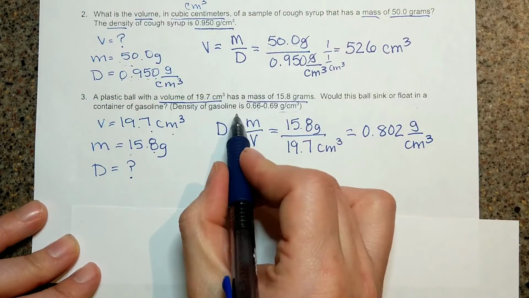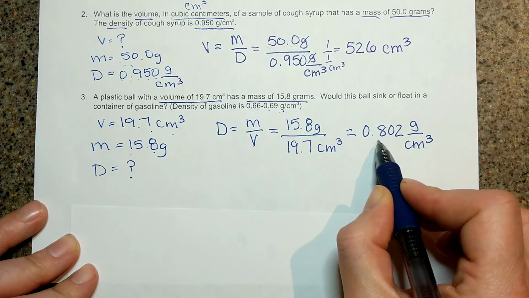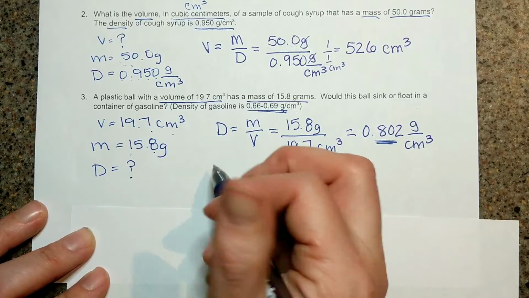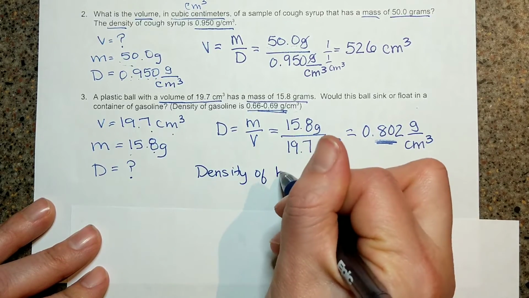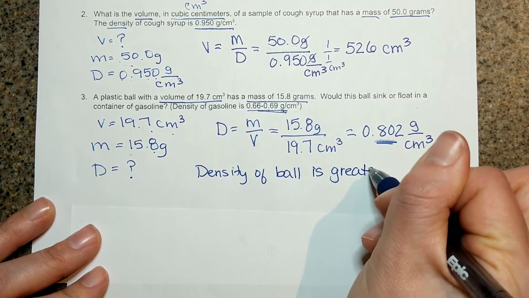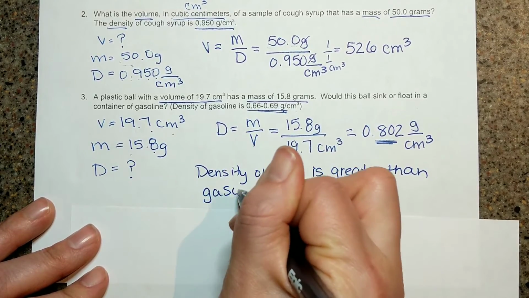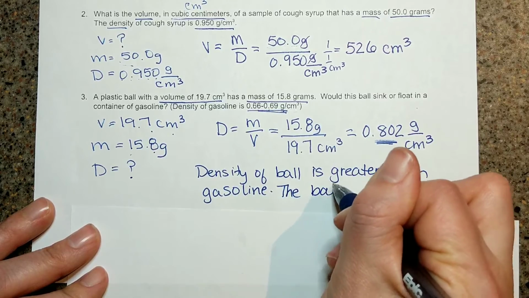Now I can look to see that the density of gasoline is 0.66 to 0.69. My density is bigger than that of gasoline. So the density of the ball is greater than the gasoline. So the ball will sink.